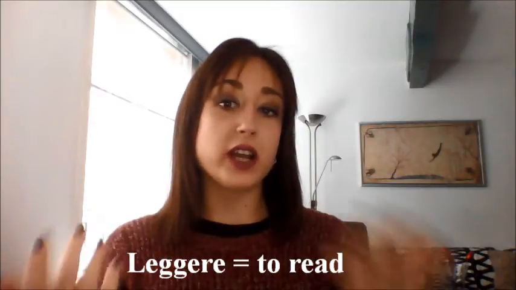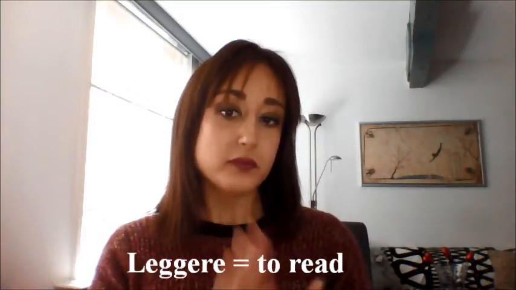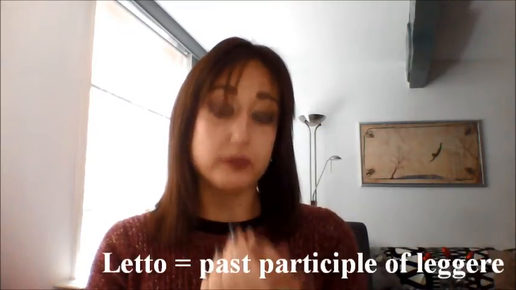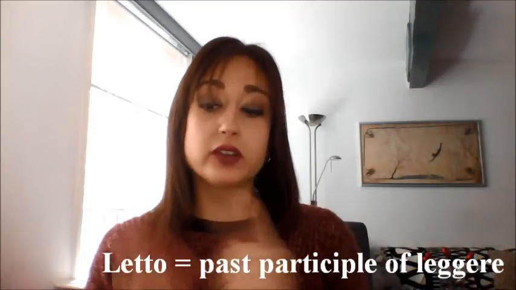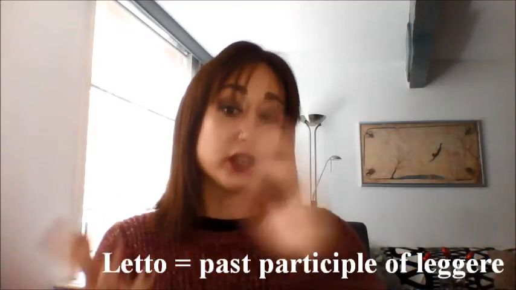Let's start with a verb with which you use avere. For example, leggere. Leggere has a regular past participle, and it is letto. One important thing: the rules about when to make the past participle agree, so make the female or the plural of the past participle, are the same as with the passato prossimo.